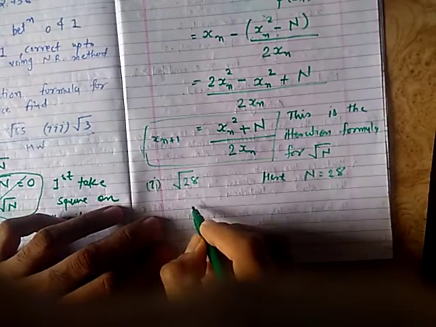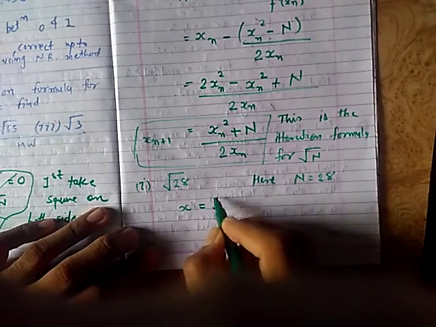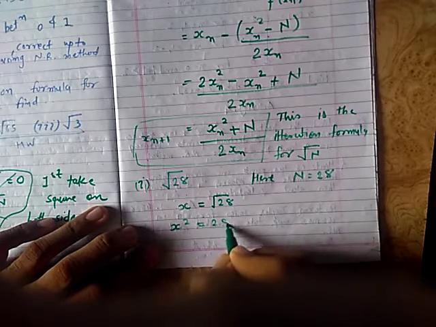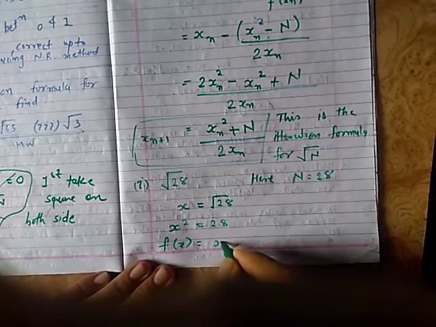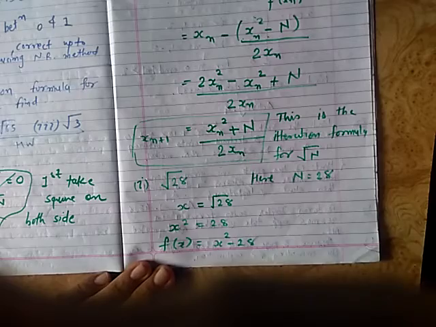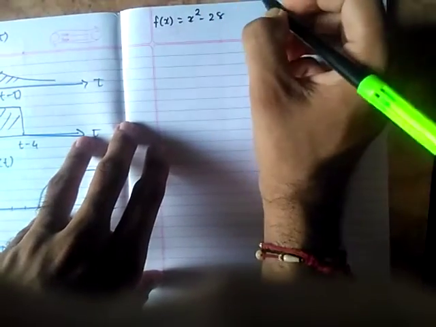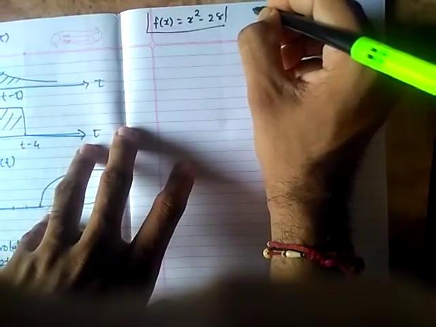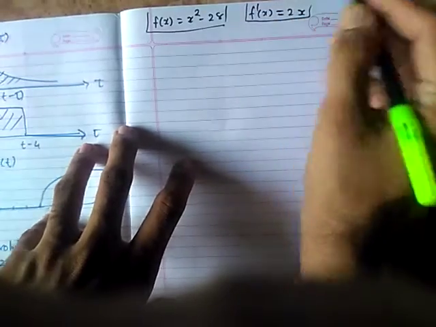Before that we will call x equals root 28. Take square. X square is equals to 28. Make function f of x equals x square minus 28. Alright, so we will have function of x equals x square minus 28. Now we need to find function dash of x, which is always 2x. Of course, it is a square root, therefore 2x.